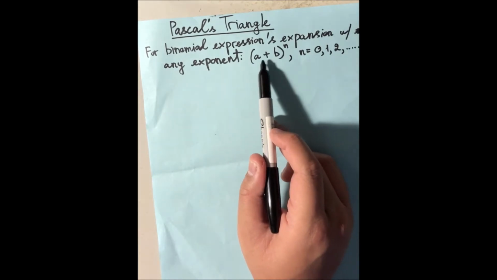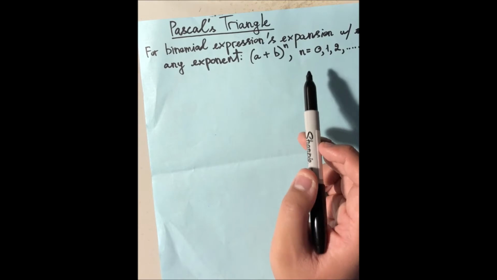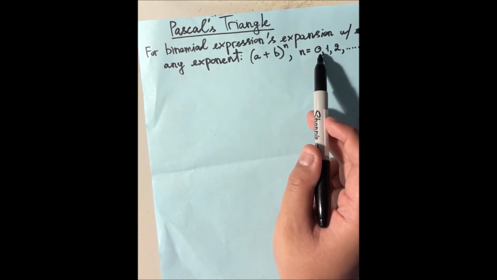Alright, in this video I want to go over Pascal's triangle. Pascal's triangle is just the convenience of expanding any binomial expression given in the general form of the term a plus the term b raised to an exponent denoted by capital N, where N is a positive exponent starting from 0 and then 1, 2, 3, and so on.